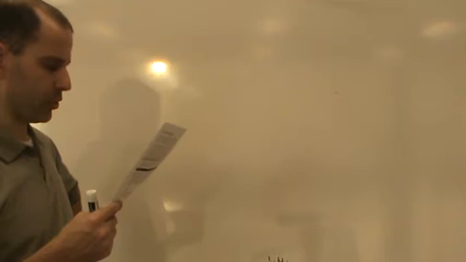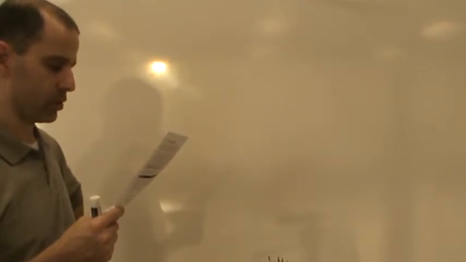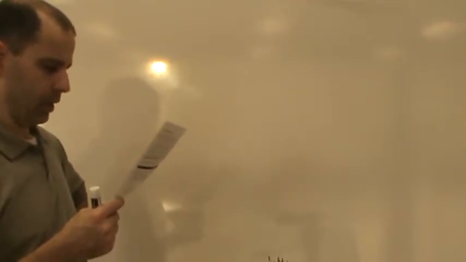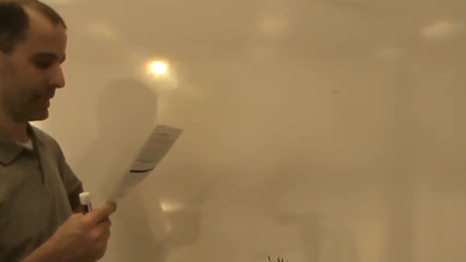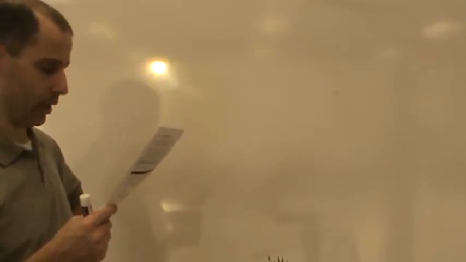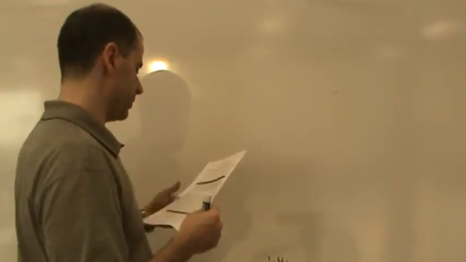It says a sample of 36 bypass operations showed a mean cost of $25,000. Assume the population standard deviation is $2,400. Develop and test an appropriate hypothesis to see whether or not the mean bypass operation is less than $26,100 using an alpha level of 0.05. So let's write down the information.